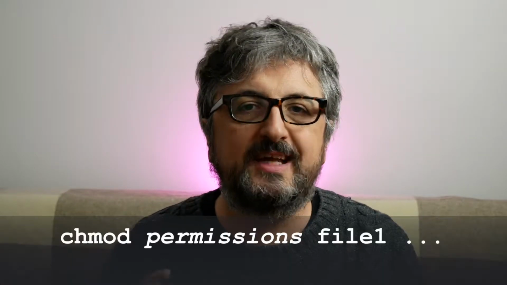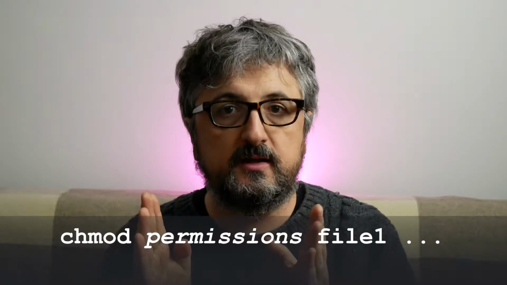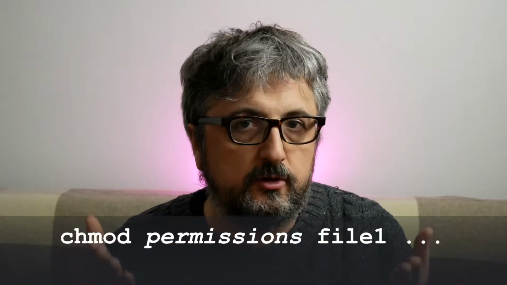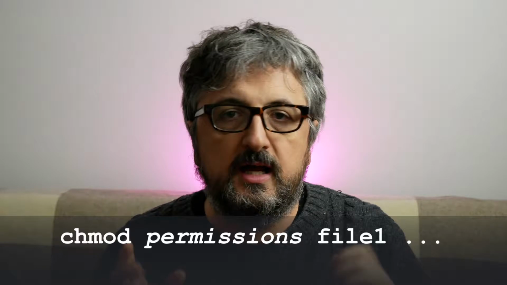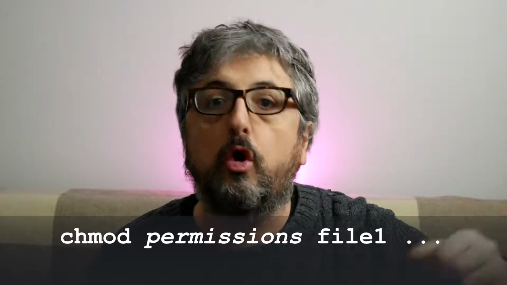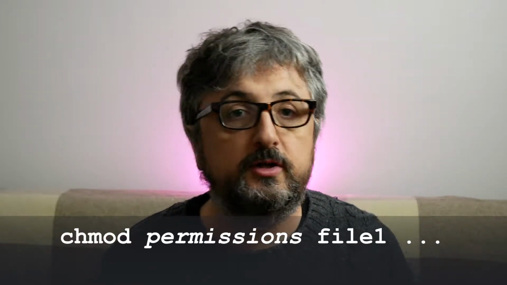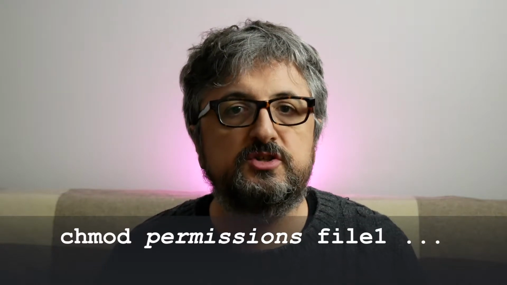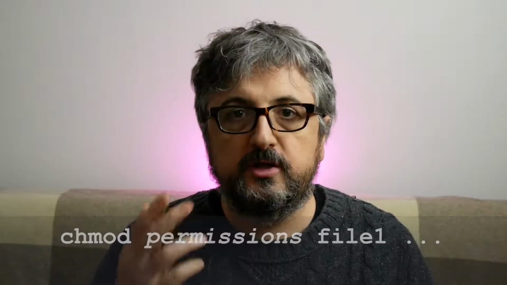The chmod command takes at least two parameters. The first one, where we will describe the permission we want to change, and then the name of the file, or of the files we are going to change. How do we explain the permissions we want to change? We can do that two ways. First way is a symbolic way.